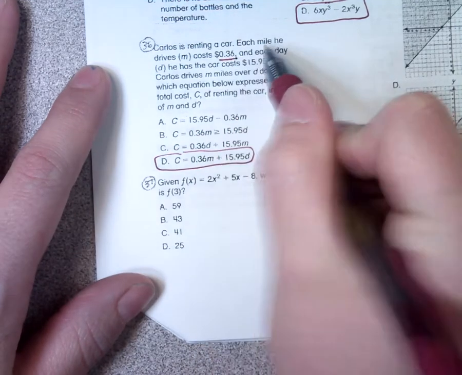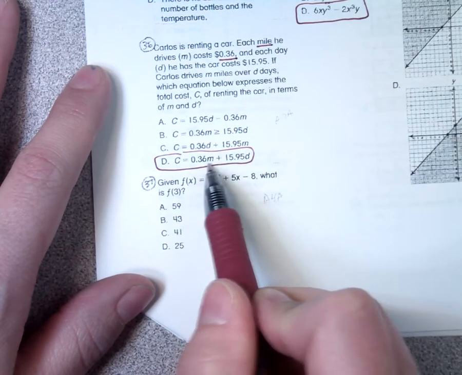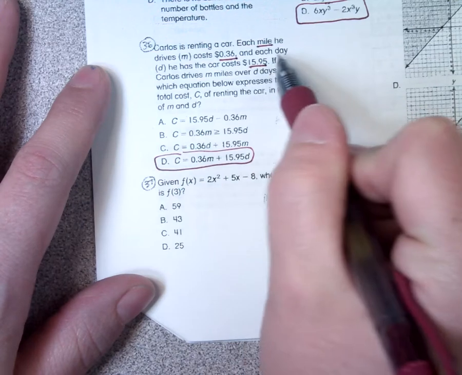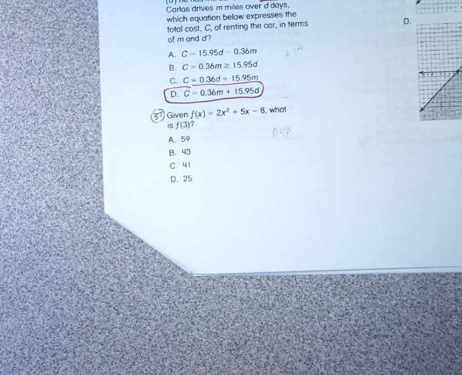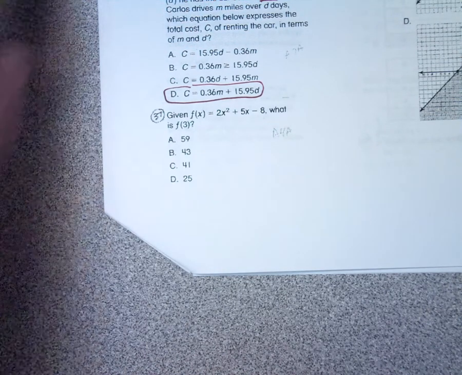It costs 36 cents for each mile, so 0.36 M, and it's $15.95 for each day, so $15.95 D. And of course, you'd have to add those together. Okay. And we did this today, and I have a video, but I gave no homework assignment.